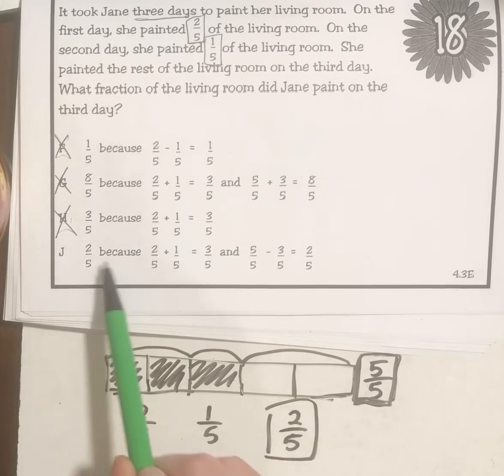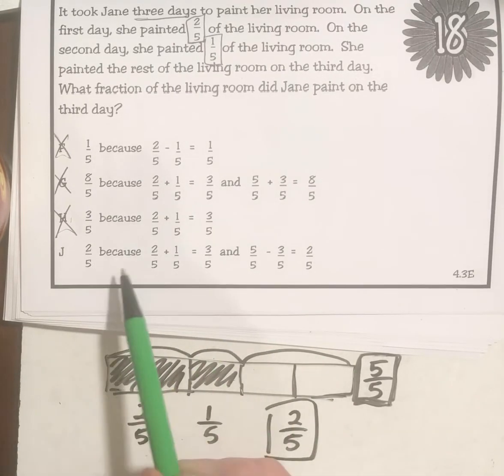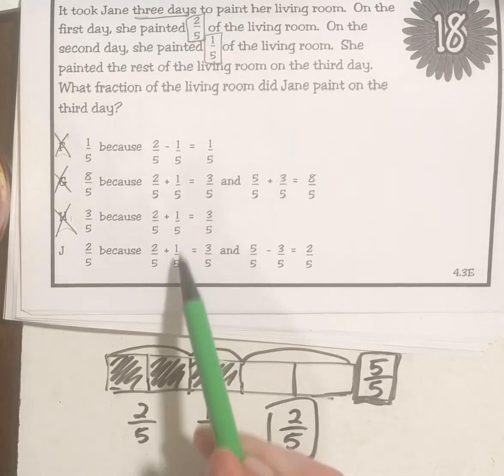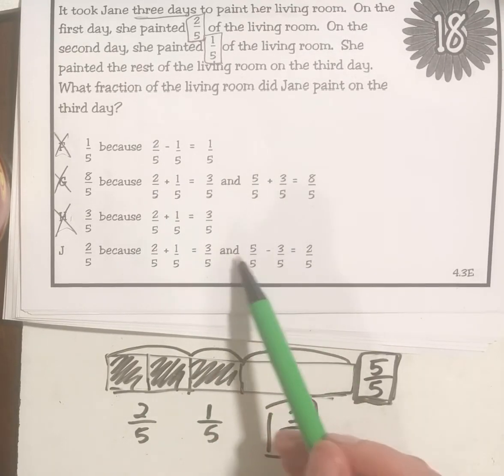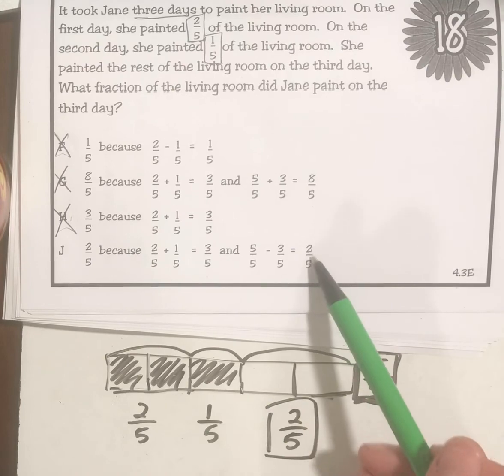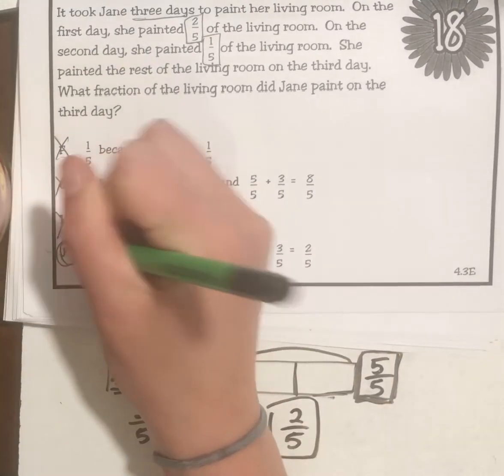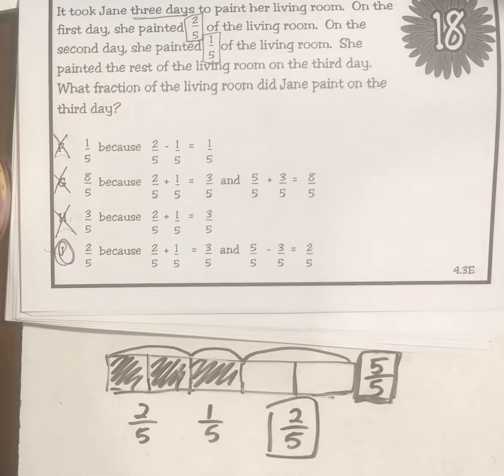J says 2/5 is how much she painted on the third day, because 2/5 plus 1/5 is 3/5, which is correct. And 5/5 minus 3/5 is 2/5. So our answer is J. Very good.